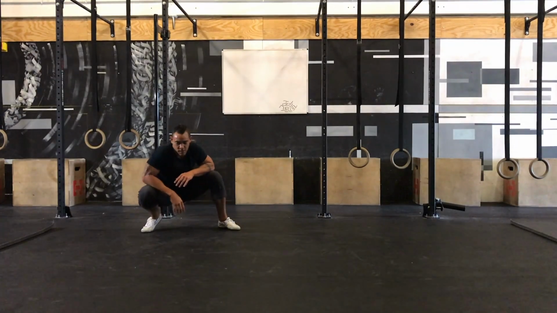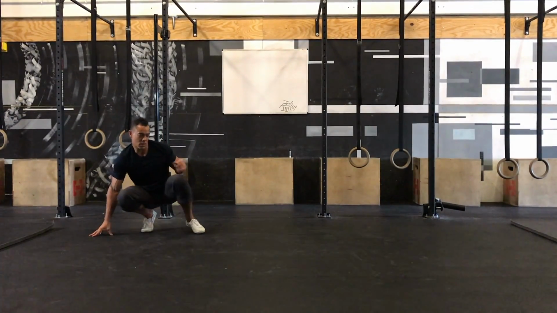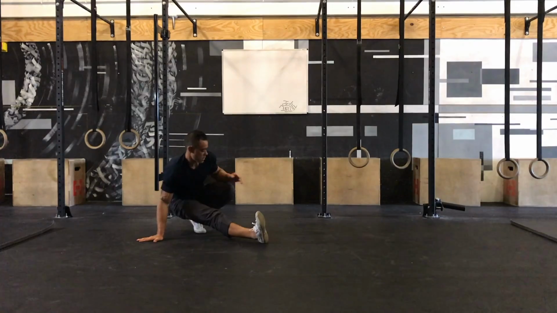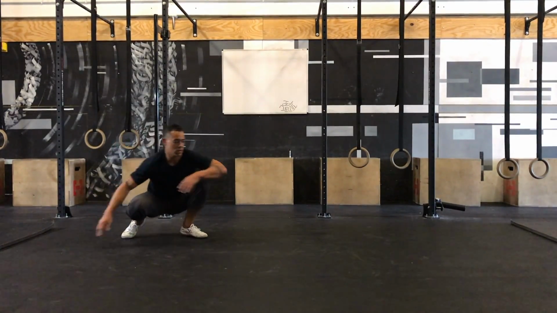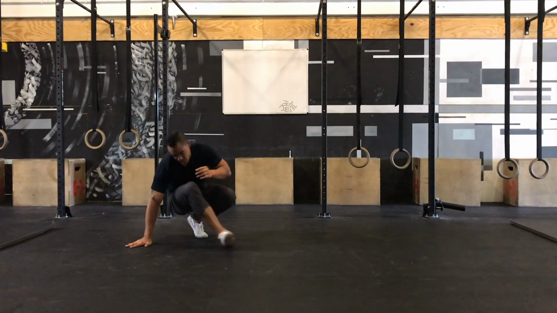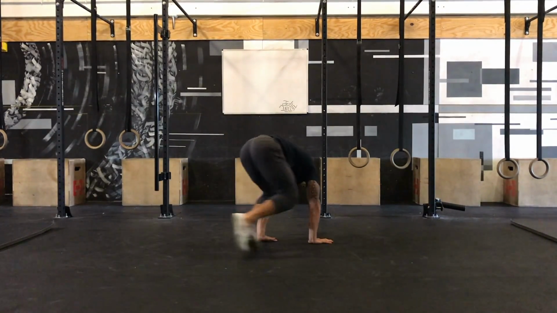Your squat serves as your rest position, and it's not a static squat either. Shift your weight from side to side, change the positioning of your feet to balance different ways. These are all elements of the flow and this idea of staying in constant motion.